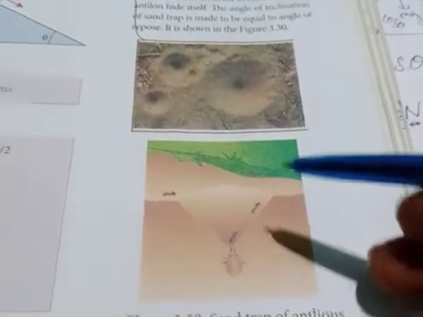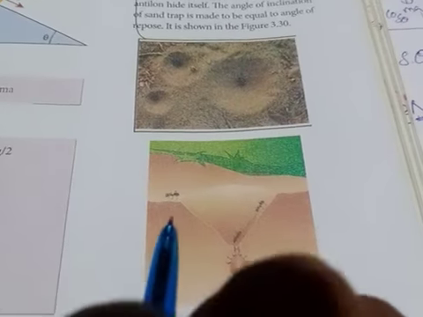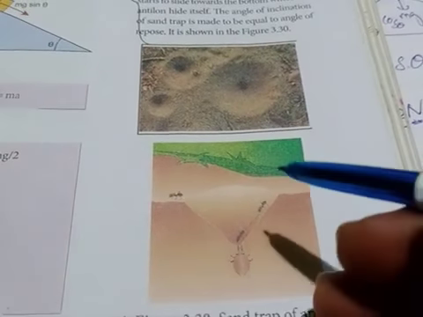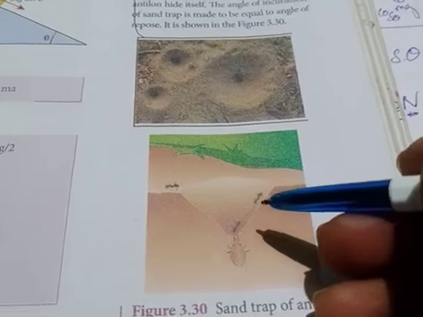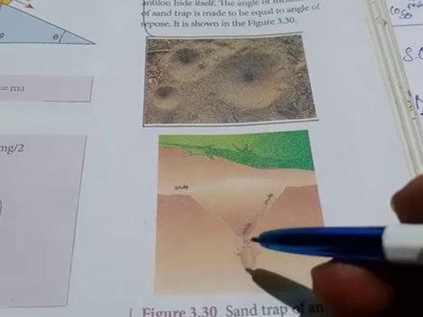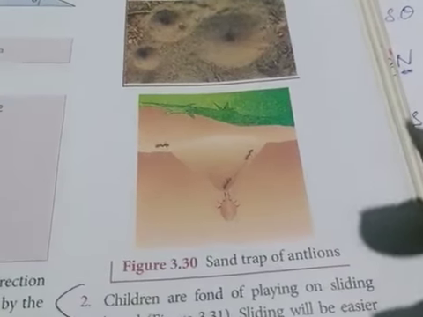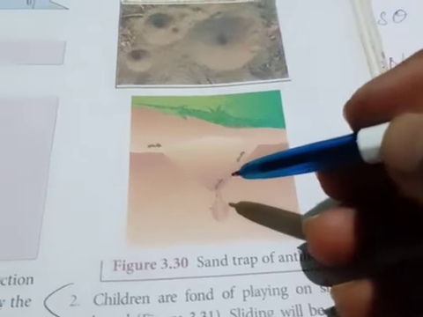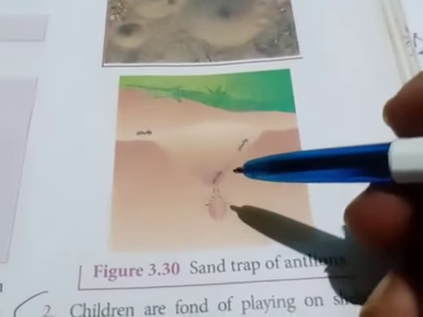We know that the antlion makes its nest in such a way that when an ant or something comes onto this place, it will slide and move inside, so that the antlion can eat this ant. So this is one of the very good examples we can tell.